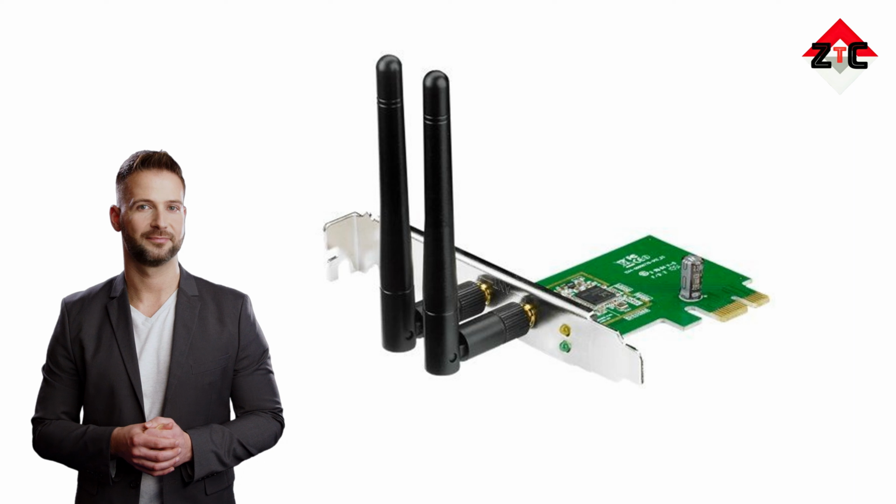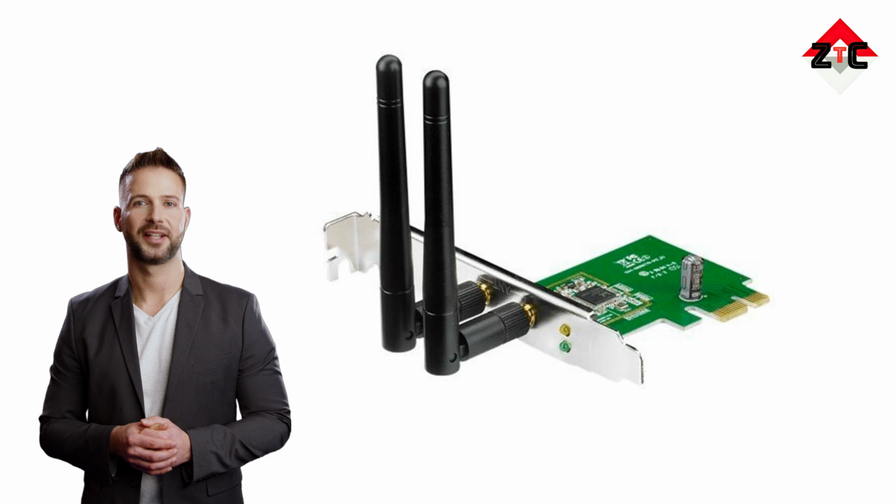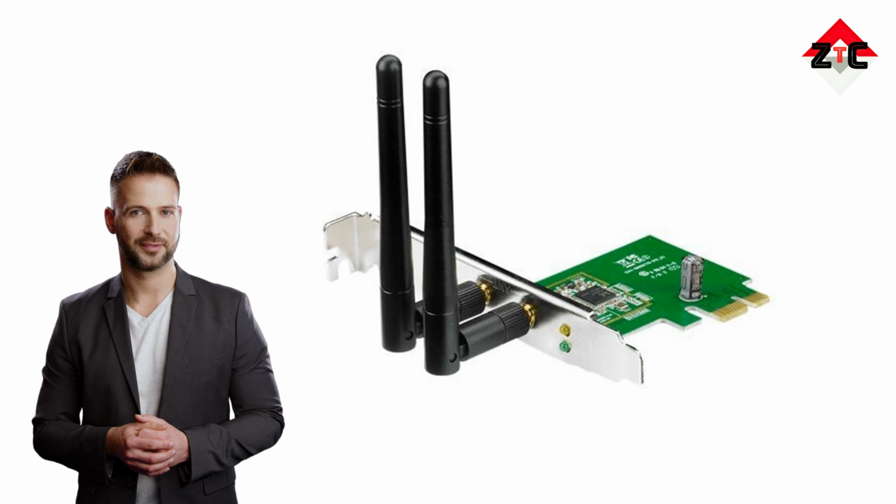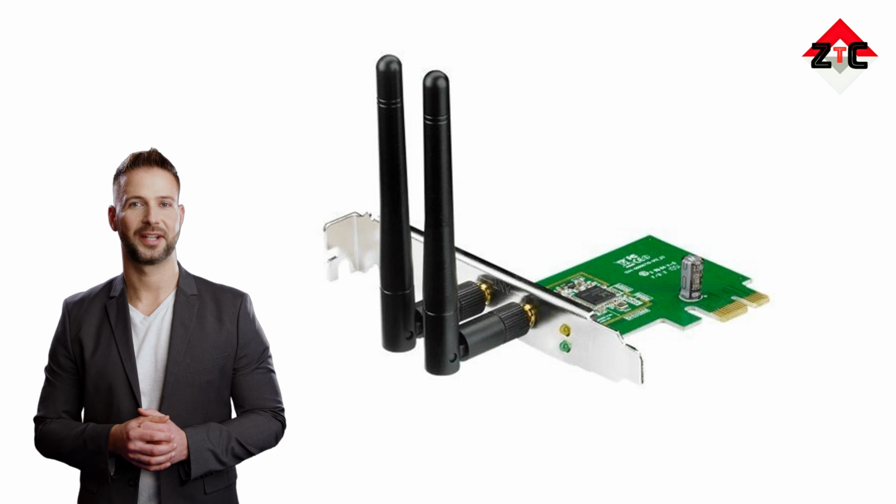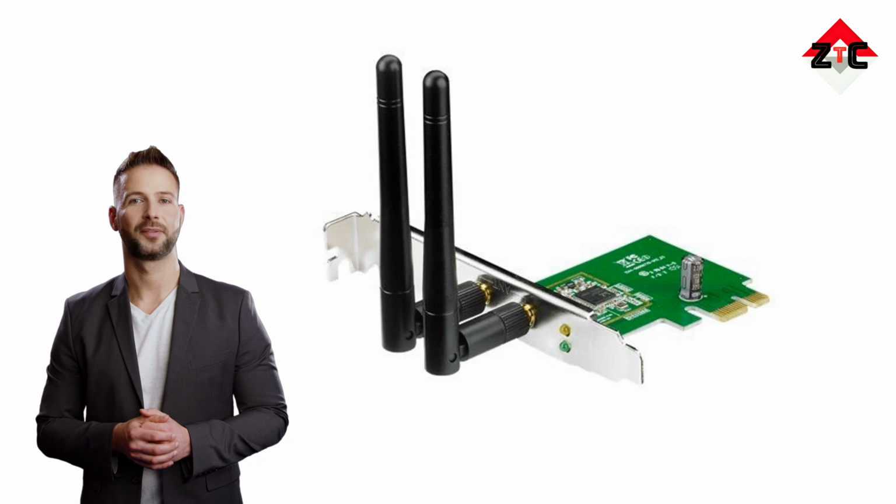Wireless NICs can transmit data over short to medium distances, and their speed and reliability depend on the quality of the wireless signal.